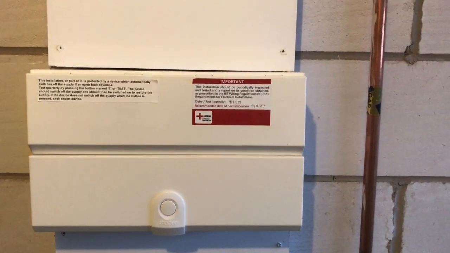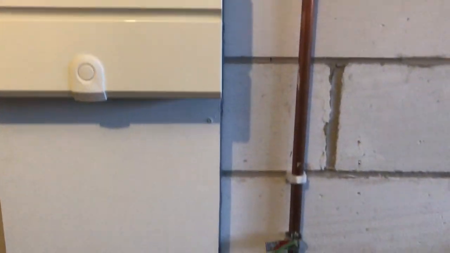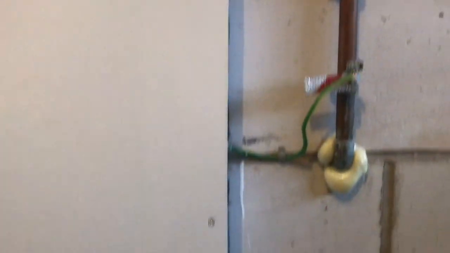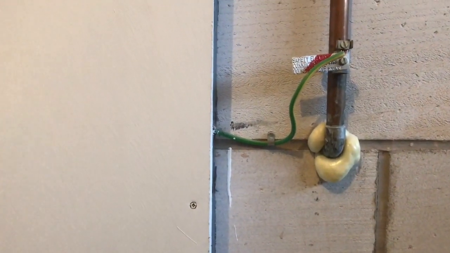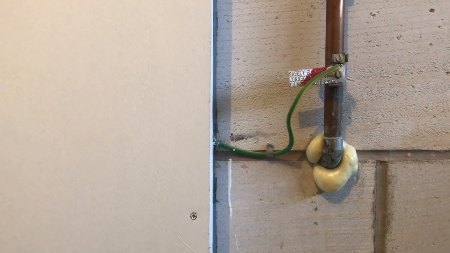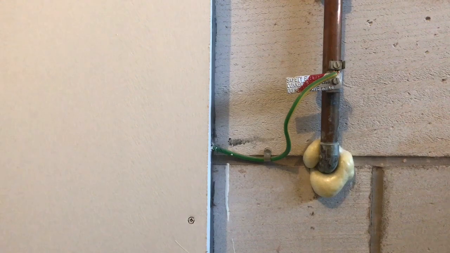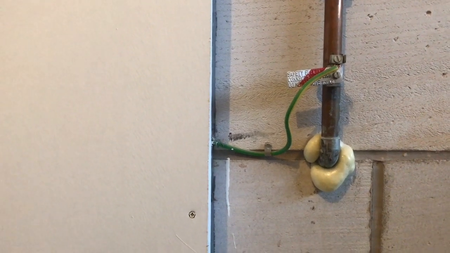While we're on the subject of pipe work, you can see down here we've got our main bonding conductor linked onto the gas pipe. Not very neatly, to add, just bear in mind I did not do the installation work in my home.